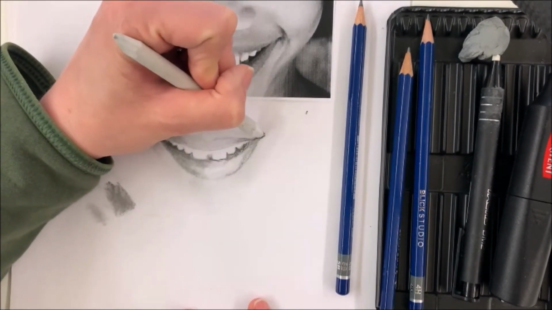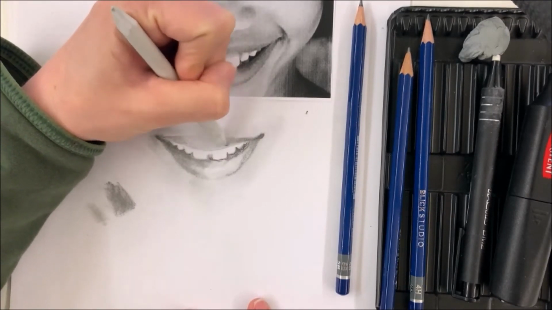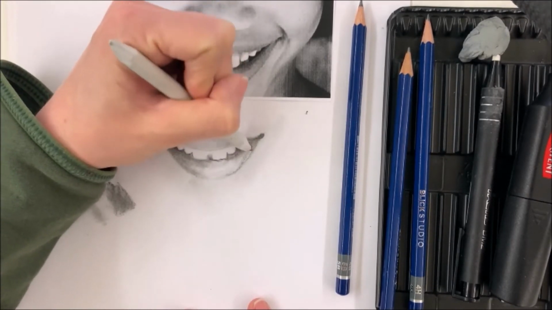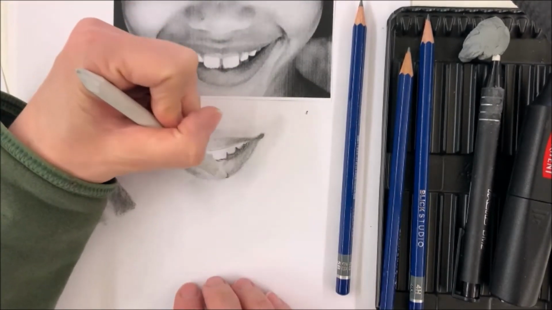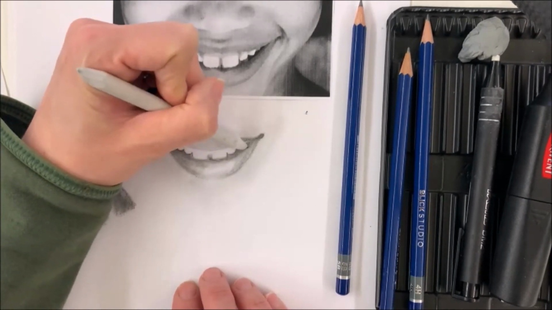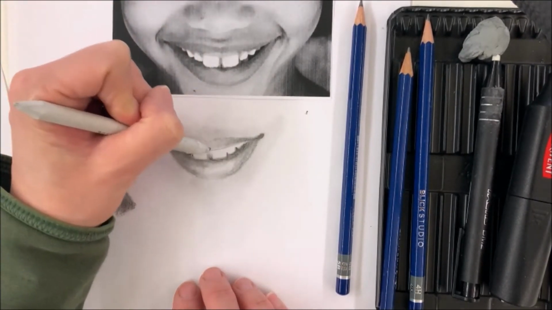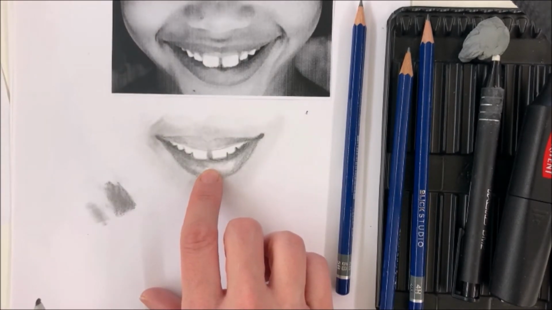Let's go over here. Pulling in towards the upper lip, down into the lower lip. I want to leave that middle just lighter than anywhere else. And here, I'm going to pull this up into the teeth. Now, notice that really big gap. That's too big and it's too dark.